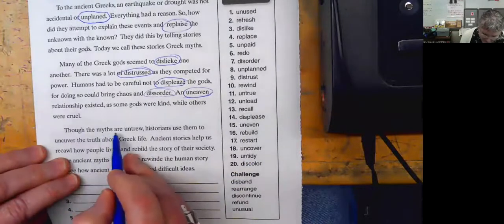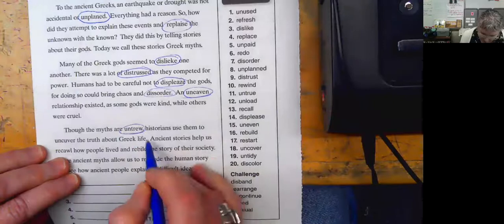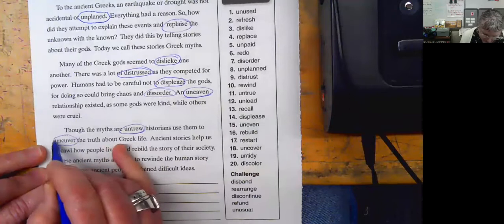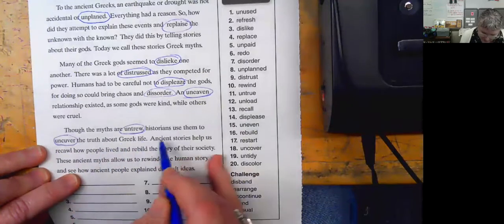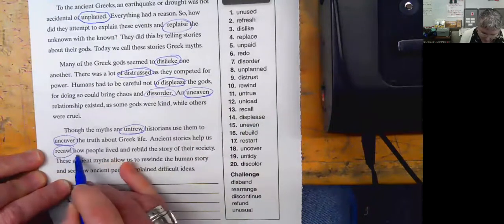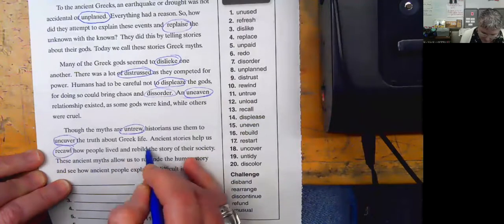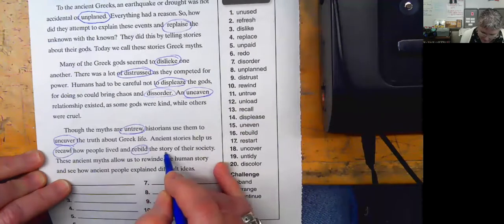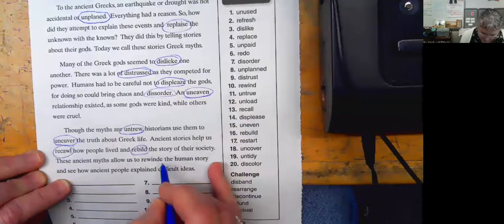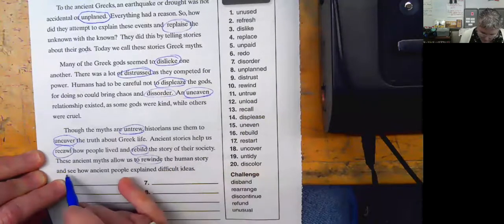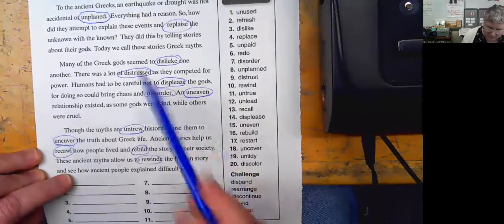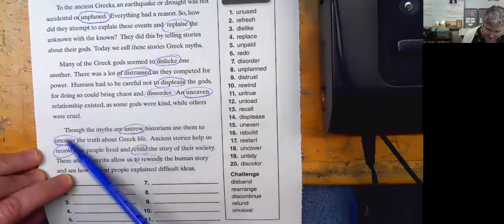Though the myths are untrue, that's not how you spell that, historians use them to uncover, that should be an O, not a U, the truth about Greek life. Ancient stories help us recall, there's no W in there, how people lived and rebuild, the U is missing, the story of their society. These ancient myths allow us to rewind, no E, the human story and see how ancient people explain difficult ideas. Okay, double check. 1, 2, 3, 4, 5, 6, 7, 8, 9, 10, 11, 12.